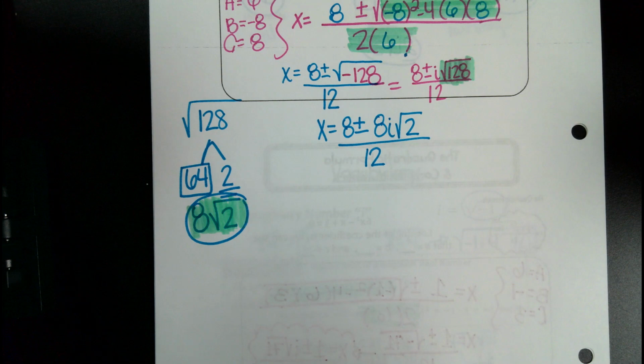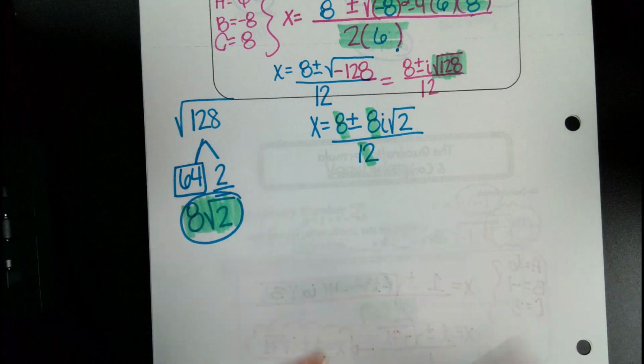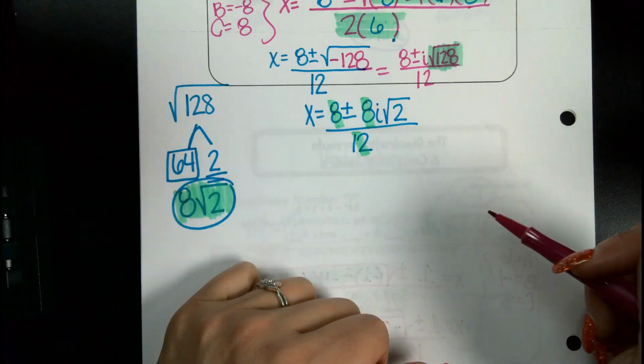So the 8 and the 12 are the only ones that will reduce. Yep, and 12 on the bottom.